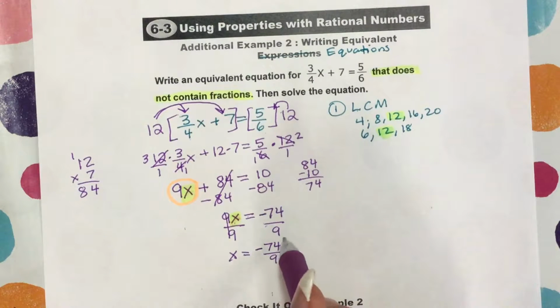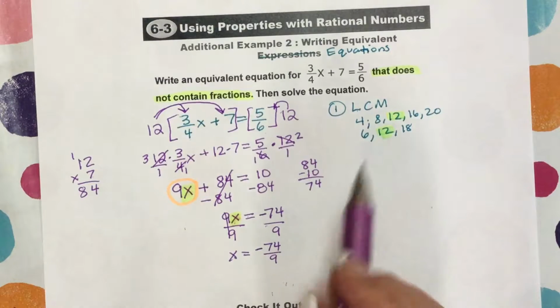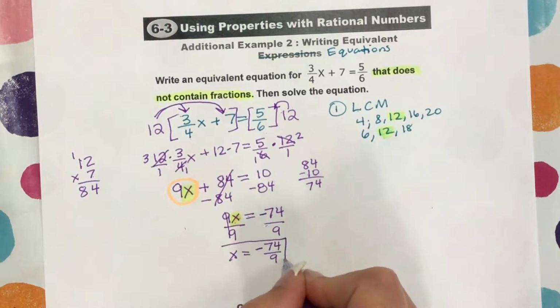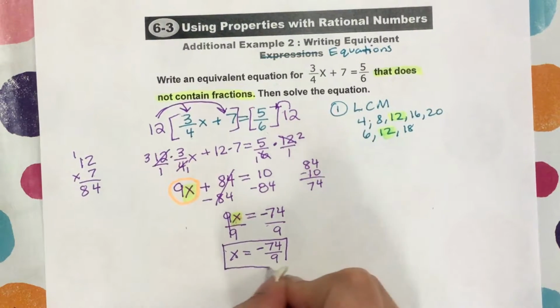I think the thing to do would be to see if 3 goes into 74. 7 plus 4 is 11, and 3 doesn't go into 11. So it's not divisible by 3. So I really think this is our answer right here, negative 74 over 9.